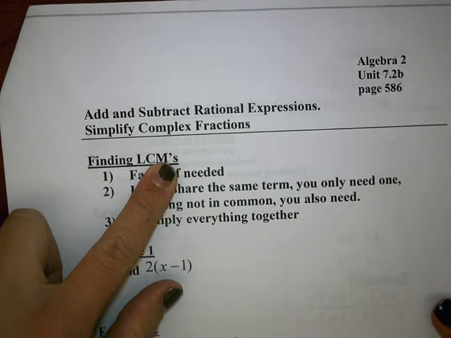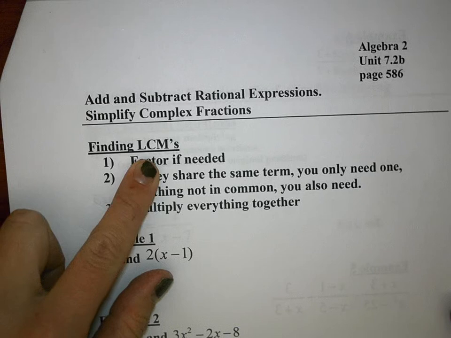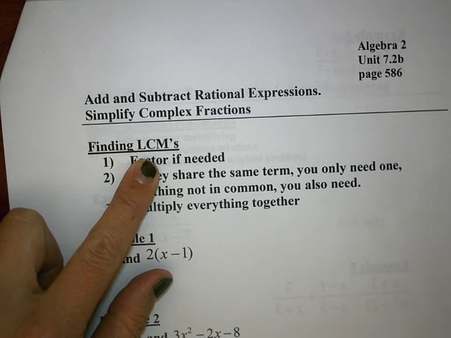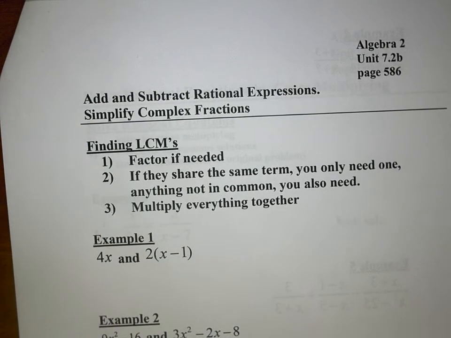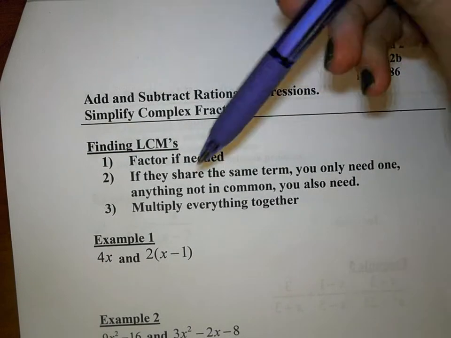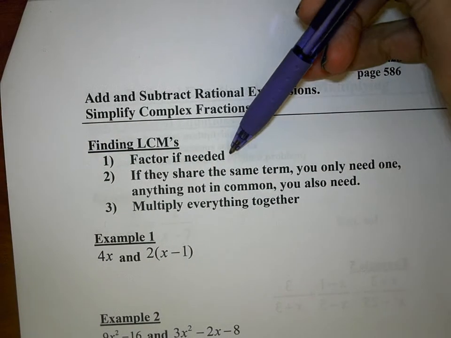LCM stands for least common multiple, which is basically the same thing as least common denominator. When they say LCM, they're just talking about that term and not making it a fraction, because denominators are fractions, right? Bottoms are fractions. So when you're finding your least common multiples, sometimes you may need to factor.